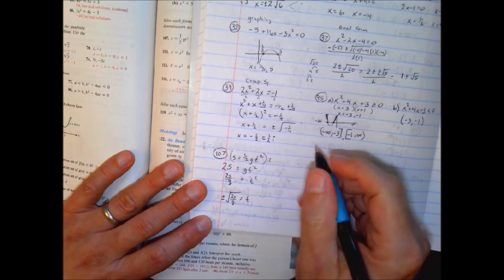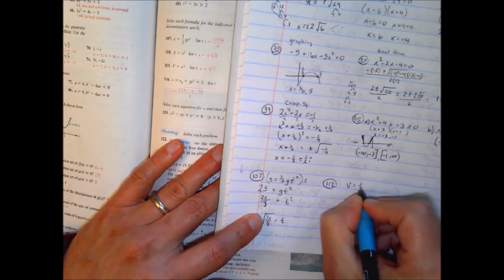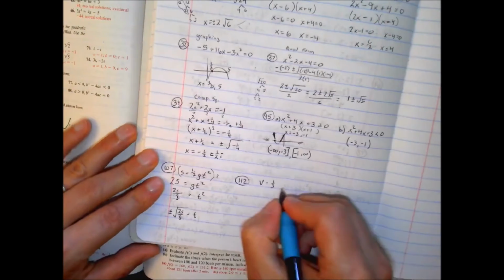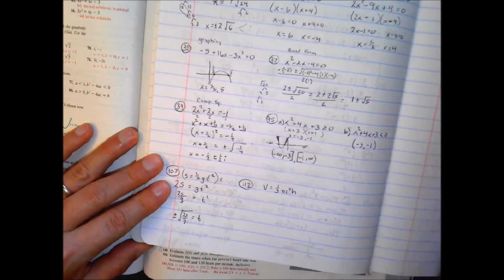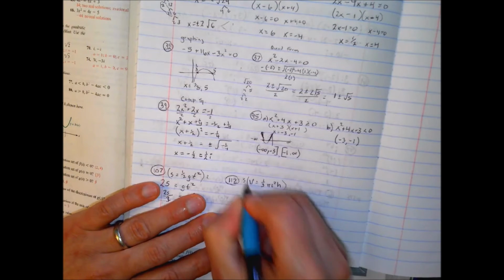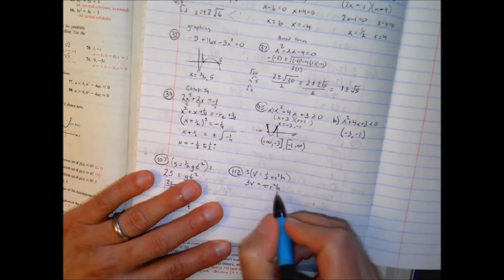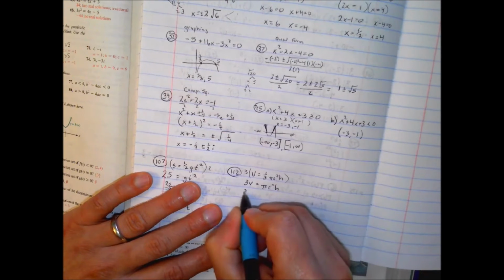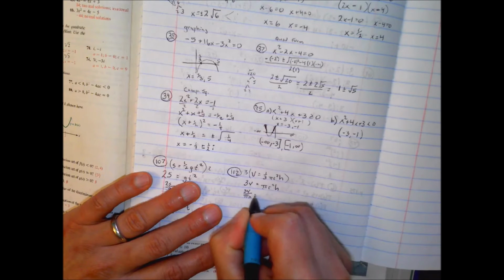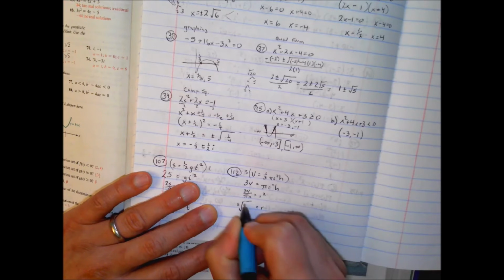And number 112. Volume is equal to 1/3 pi r squared h. Okay, so we're solving for the r. So I like to multiply to get rid of the fraction. Divide by the pi and the h. And take the square root of both sides. Don't forget the plus or minus. Okay.